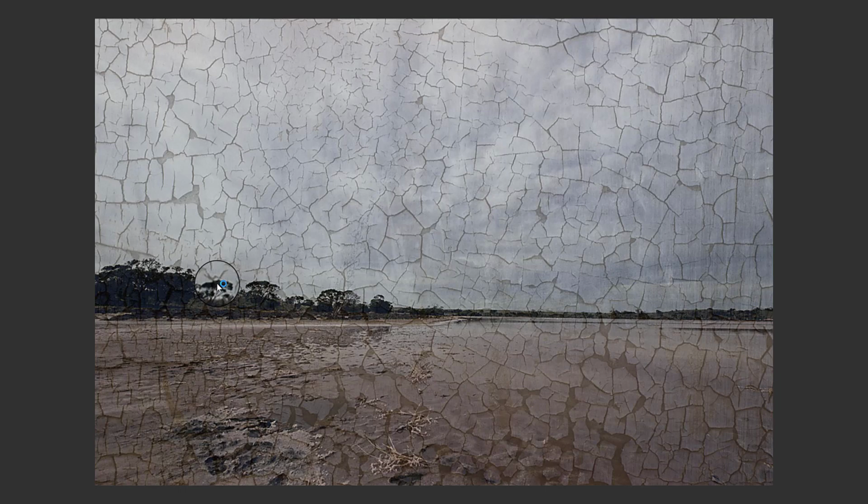I would probably do more with the cracks so that this was more black. So it would actually look like the picture was peeling off something. But that's something we can work on.